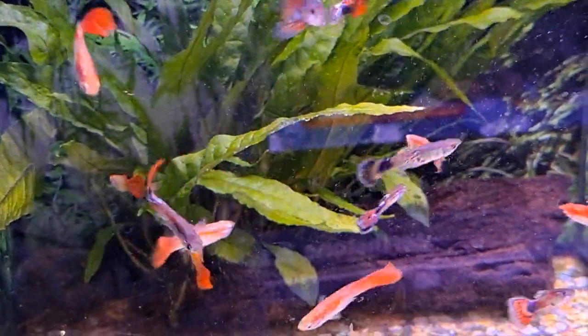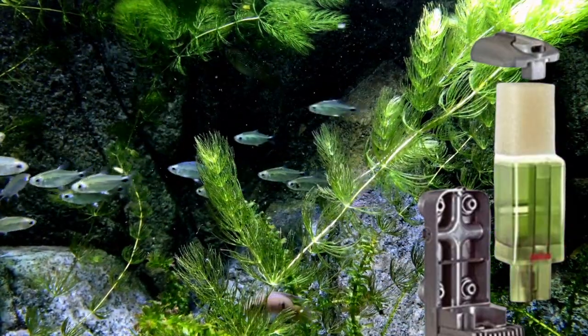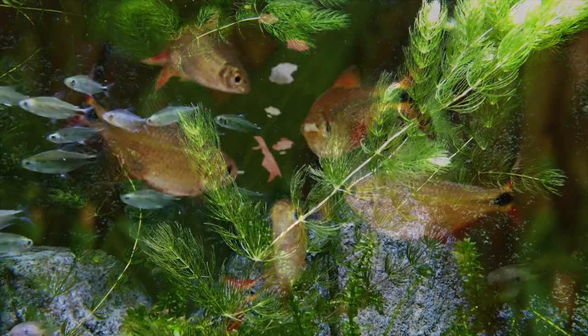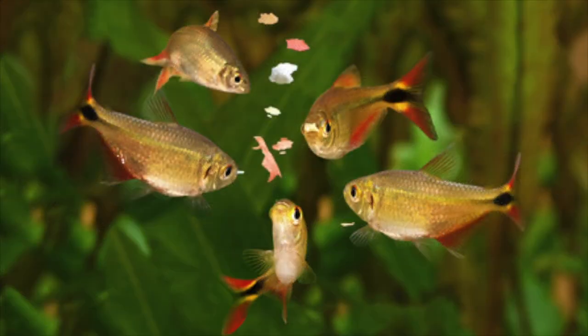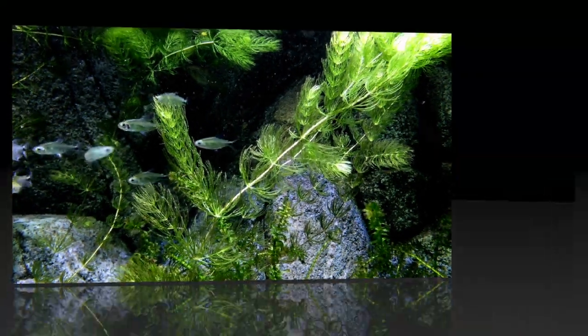As with any treatment, remove any carbon filtration before using, because the carbon will absorb the medication. Before using any treatments, try increasing the quality of the foods you are feeding your fish. Separate them from any fin nippers and step up a more frequent water change schedule.